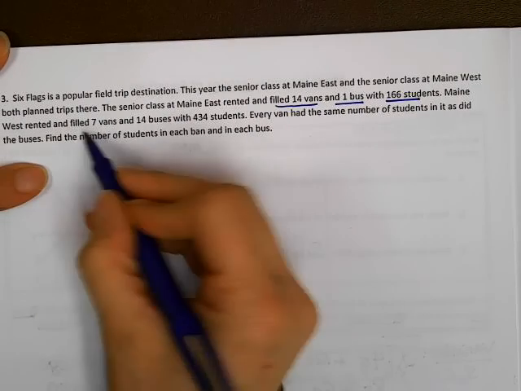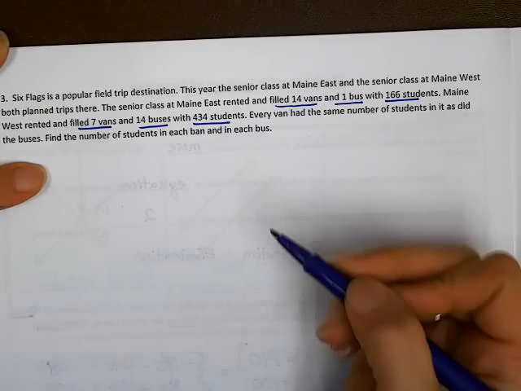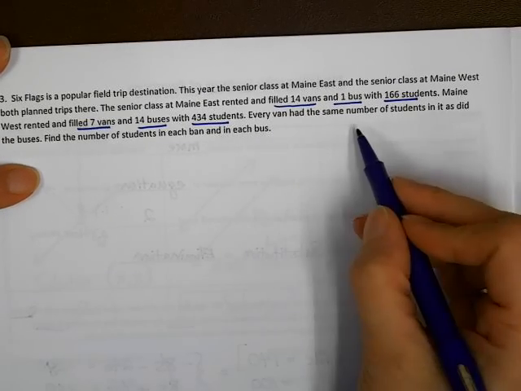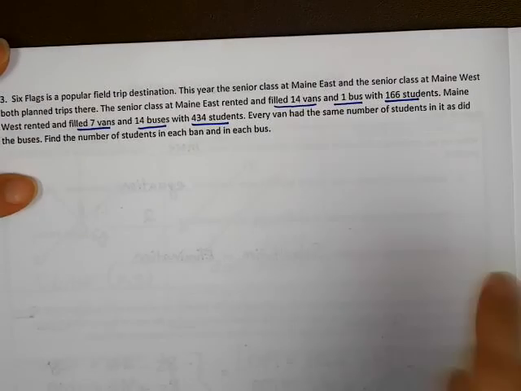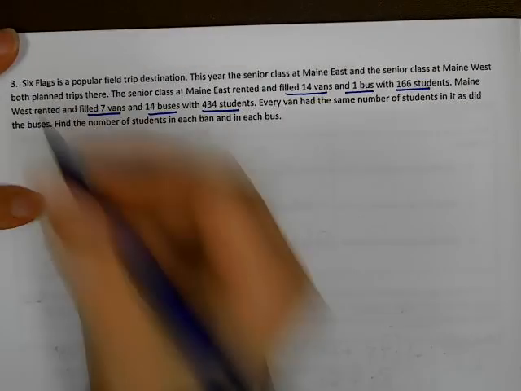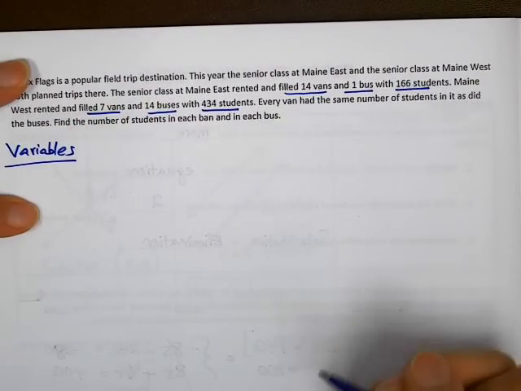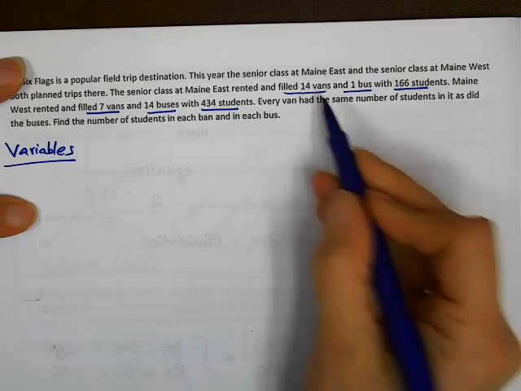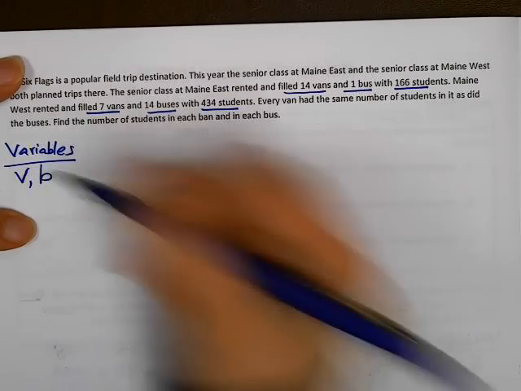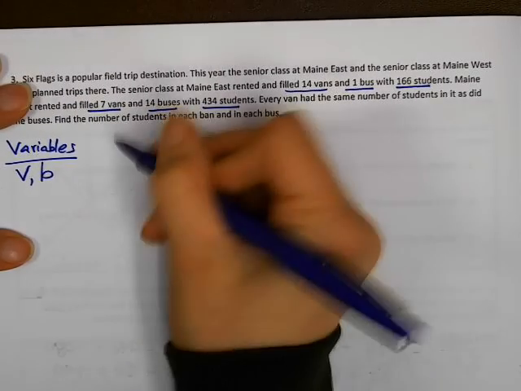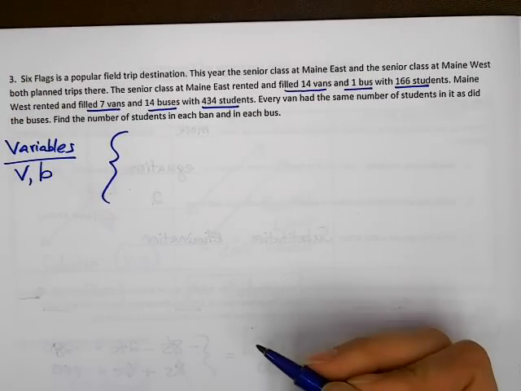Maine West filled 7 vans and 14 buses. Every van had the same number of students as it did in the buses. All right, so it seems like the story is about two things. You have to figure out the two things so we can label our two variables. I see vans and buses, so I'm going to use V and B. Okay, let's make two equations. So our system is going to have one for East and one for West.